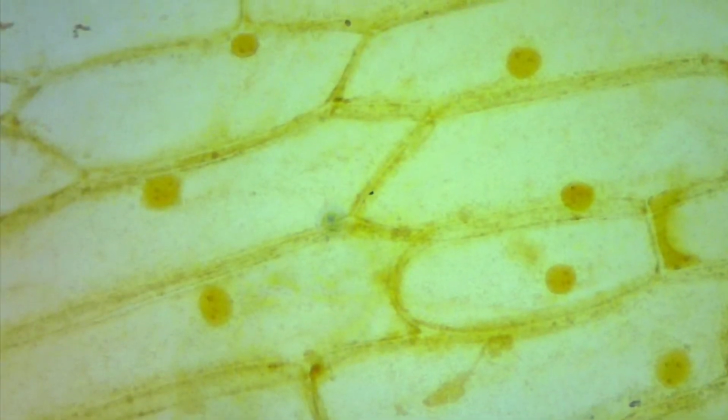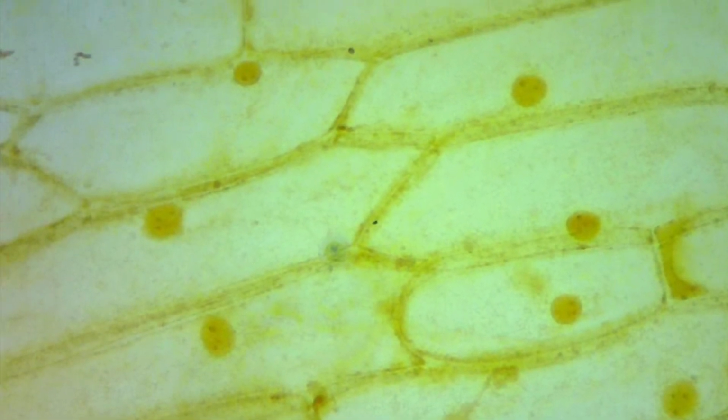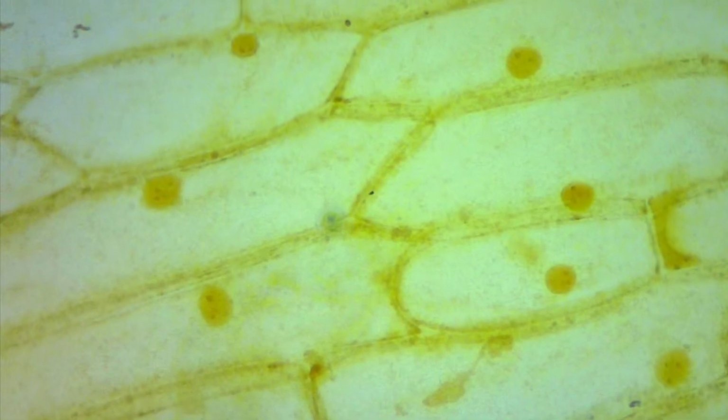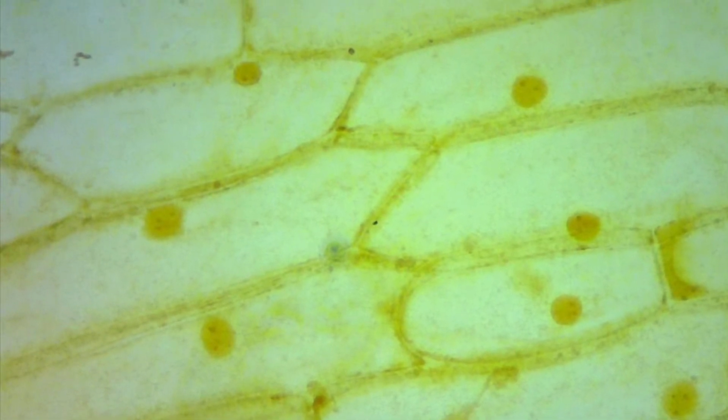Notice the nucleus. The nucleus is found in each cell. It is brown in color and circular. Each one of these nuclei, plural for nucleus, control the cell actions. Without a nucleus, the cell would die.